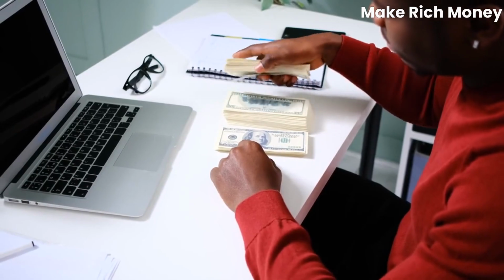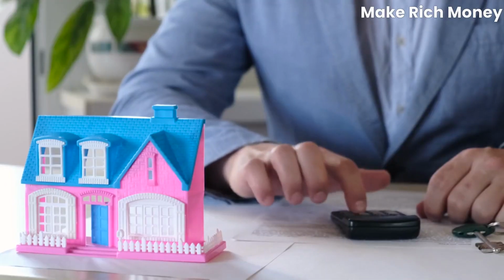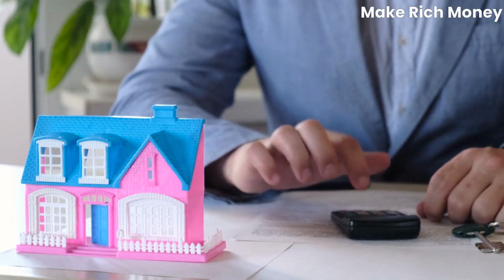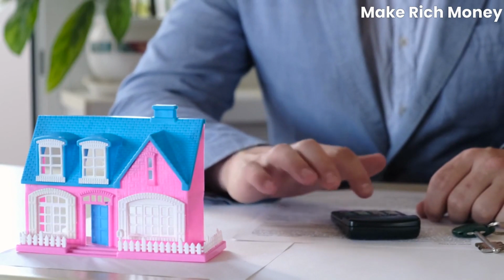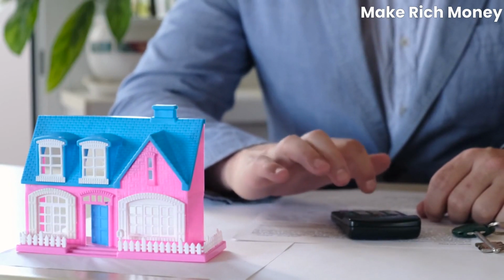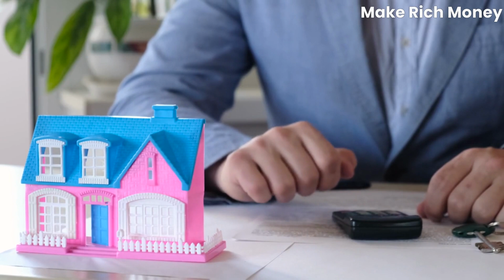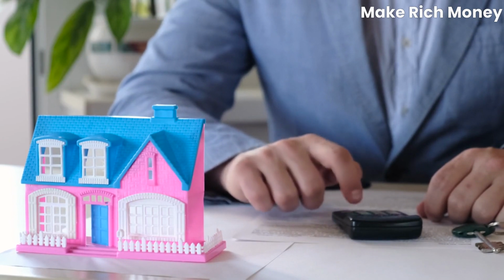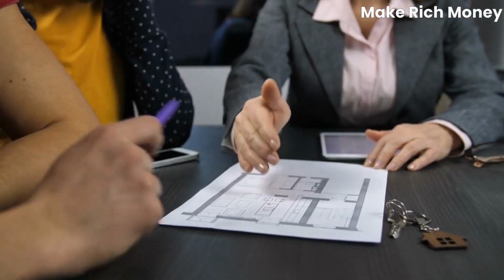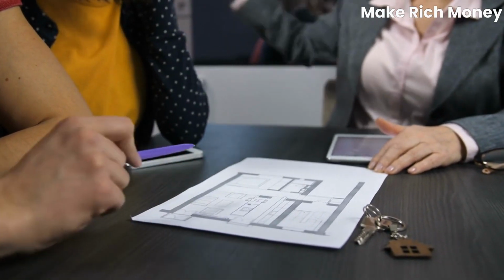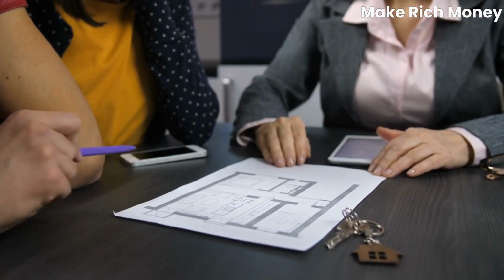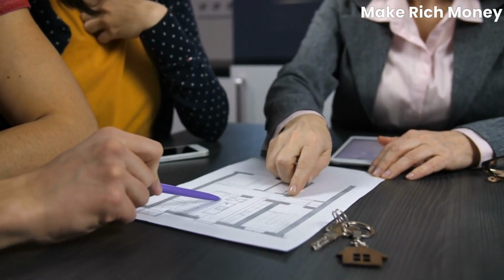Next, factor in the expenses. This includes mortgage payments, property taxes, insurance premiums, property management fees if applicable, maintenance and repair costs, utilities, and vacancies. It's crucial to be thorough and realistic when estimating expenses to avoid underestimating the true costs of owning the property.